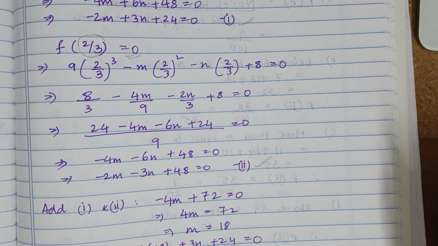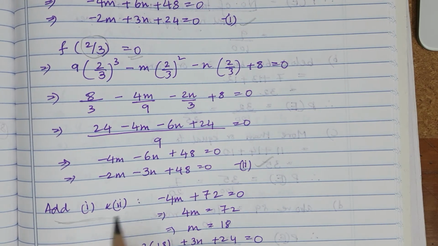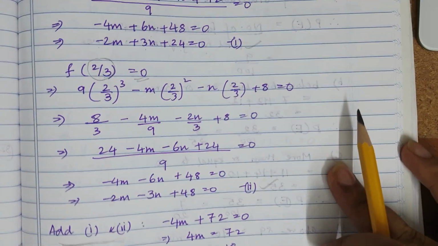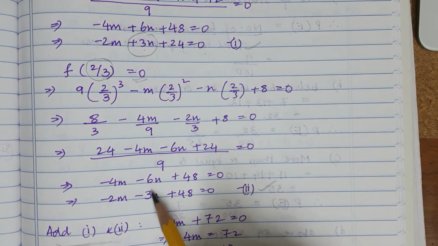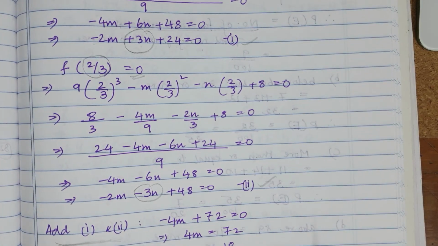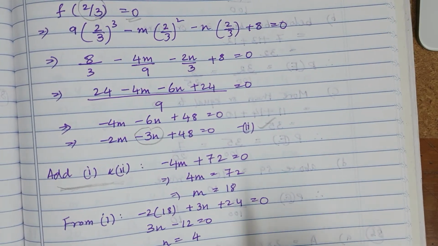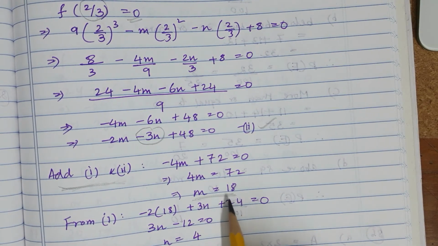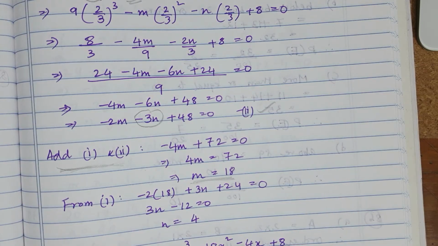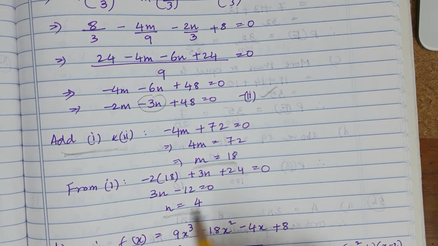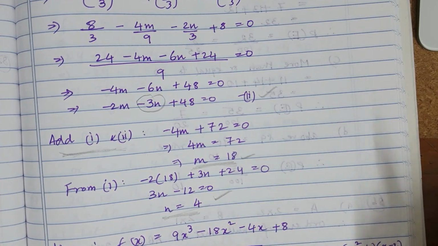So here what I am doing is I am adding the two equations so that I can eliminate my variable n. I had plus 3n and minus 3n. So if I add the two equations, n will be eliminated. Then I will only be left with variable m. So I get m equal to 18. This value, if I substitute in any one of the previous equations, I get n equal to 4. So m, n values I was able to find out.